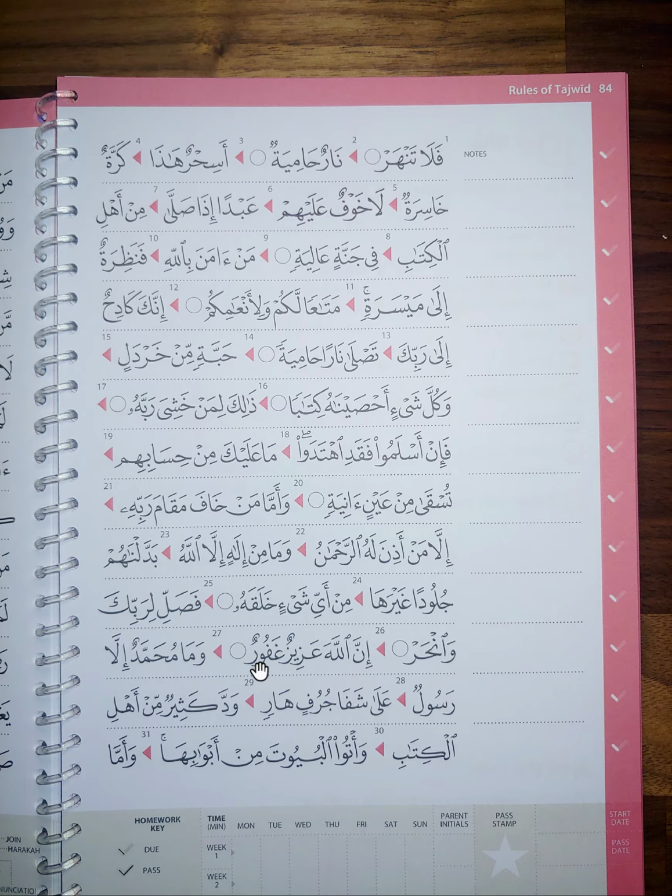Ra sakina after dhamma, full mouth. Okay, read after me. Inna Allaha azizun ghafoor. Okay, well done.